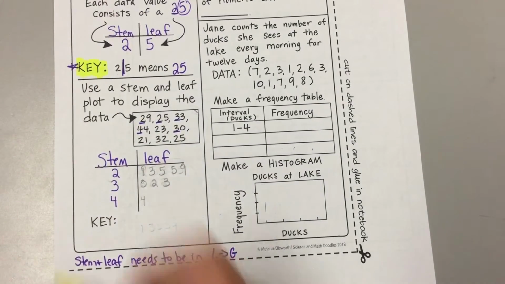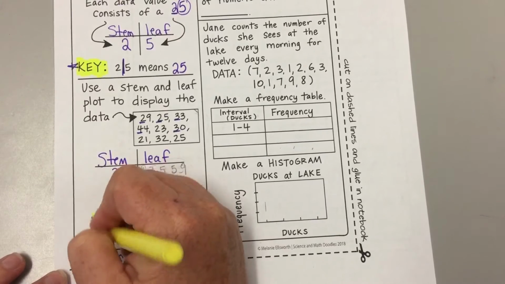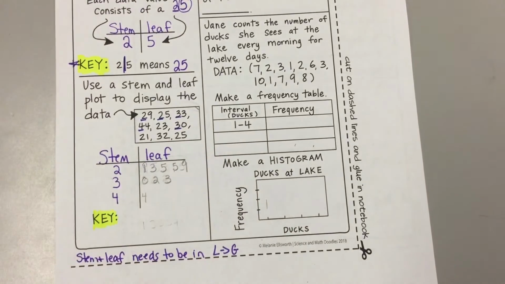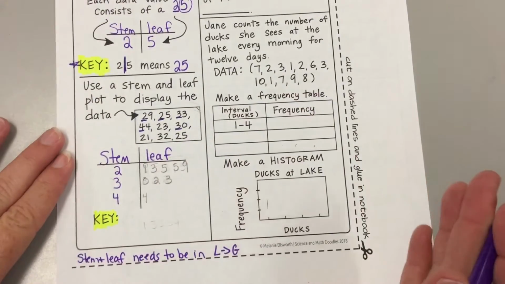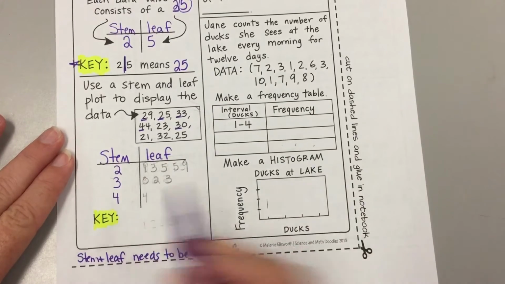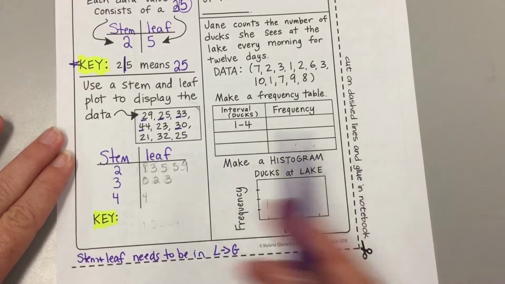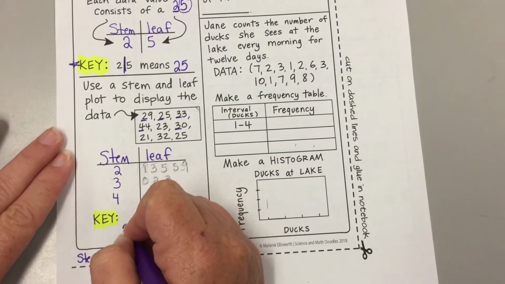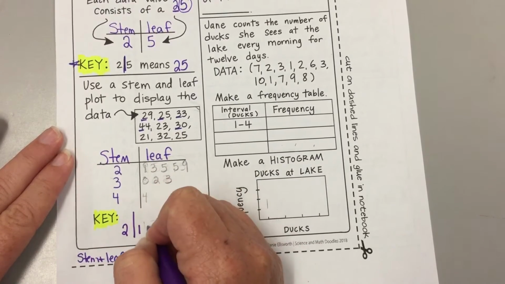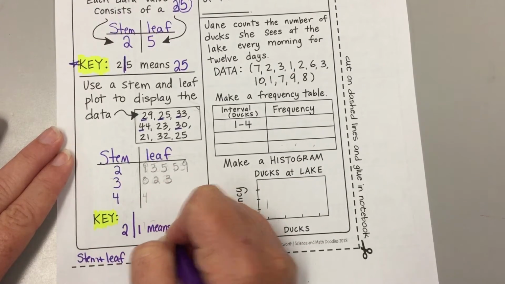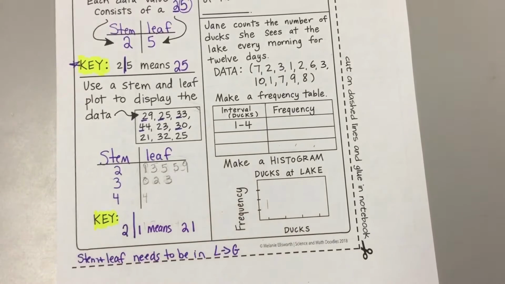Then we said we have to make sure that I have a key. So I'm going to say, and it doesn't matter what number you choose. You could say 4, whatever. It doesn't matter what number. I'm just going to choose my first one. 2, 1 means 21.